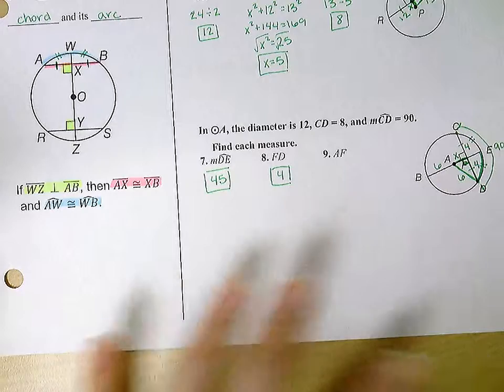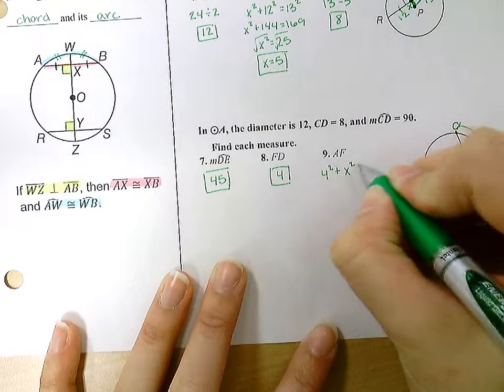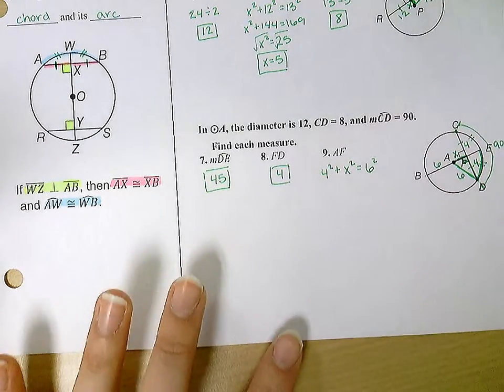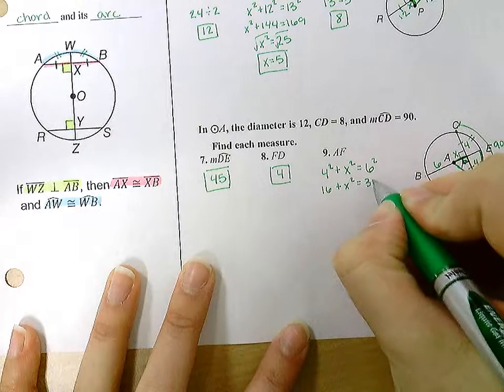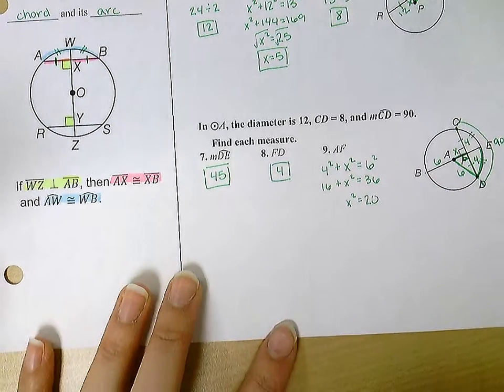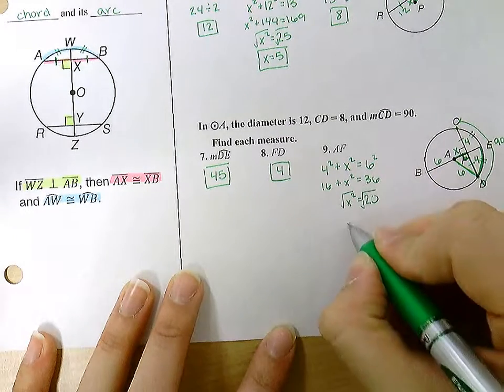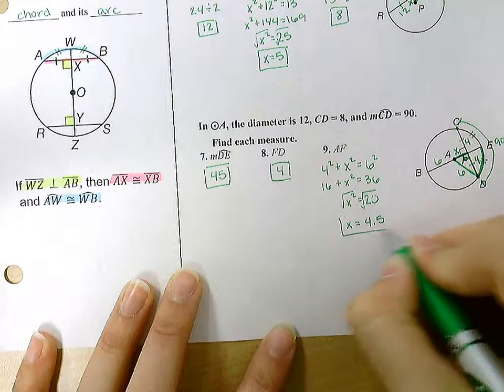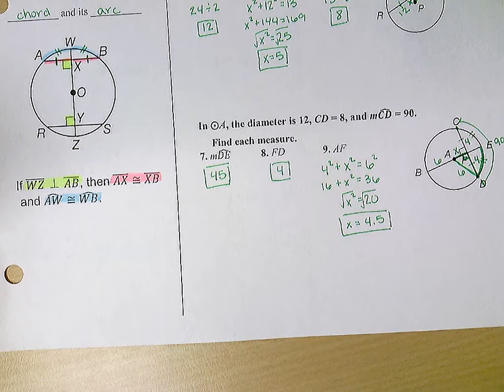So we have 4 squared plus x squared equals 6 squared, which is 16 plus x squared equals 36. Subtract 16. And then take the square root of both sides. And I get that side to be about 4.5. Okay, so if you see problems like this, where you're finding one of those smaller pieces within your circle, you are probably going to have to use the Pythagorean theorem if there's that right angle there. Okay, something to keep in mind. Questions on that?